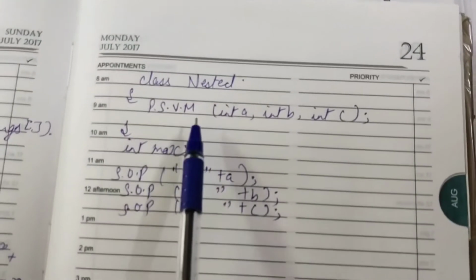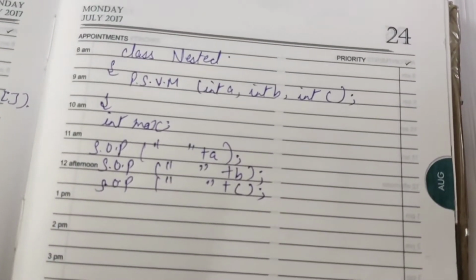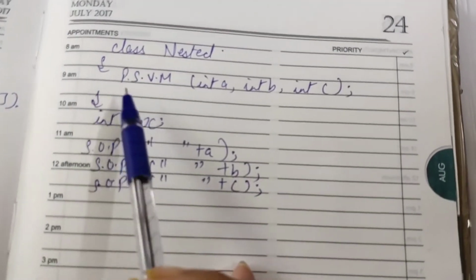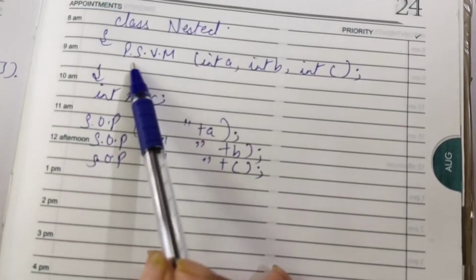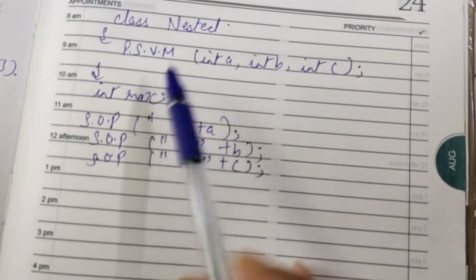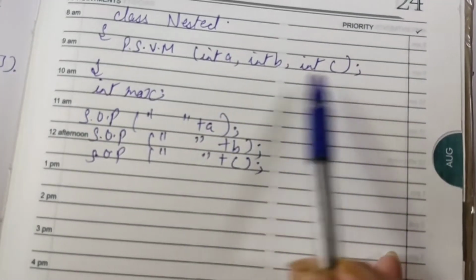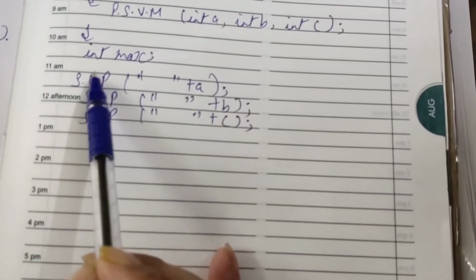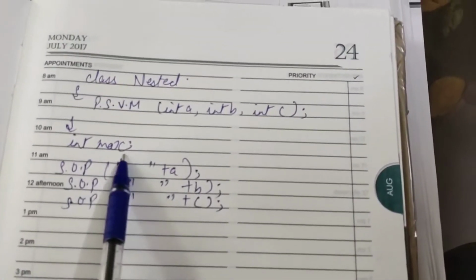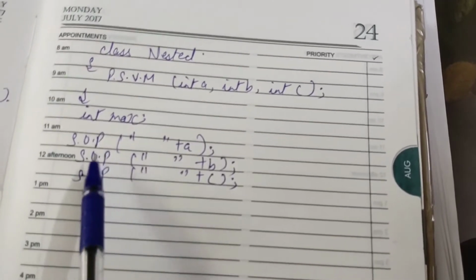Let's consider the example here now. Here I am creating a program and I use abbreviations. Please understand this. Here the class is nested, then public static void main. Instead of it I am writing PSVM. Please understand this. PSVM is public static void main. Here I am taking three variables, int A, int B and int C. Next I am taking another variable, that is max, with the data type int.